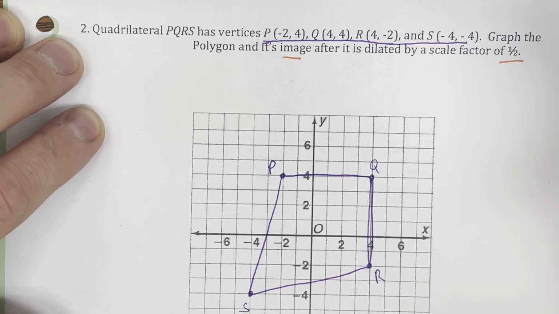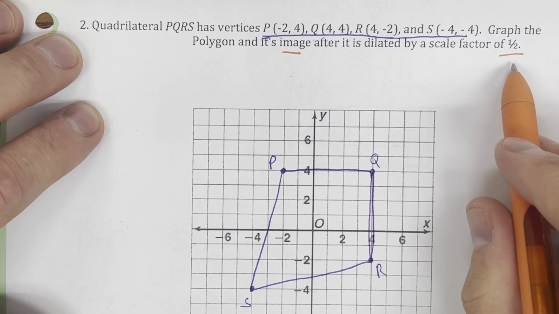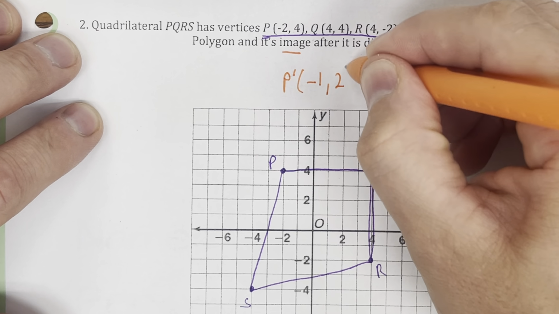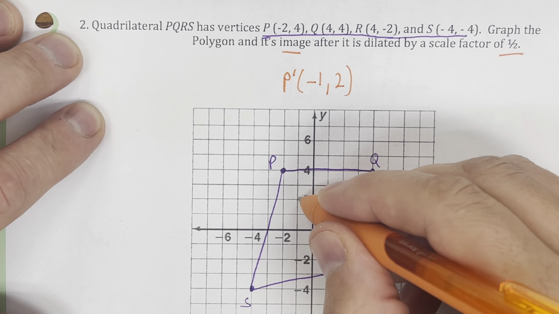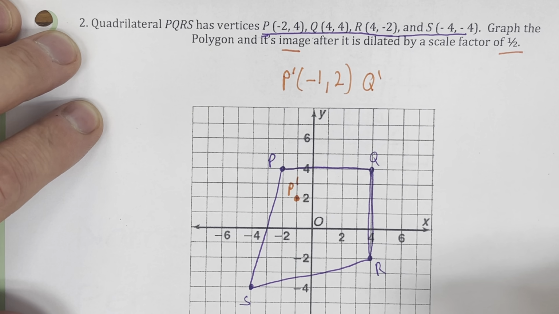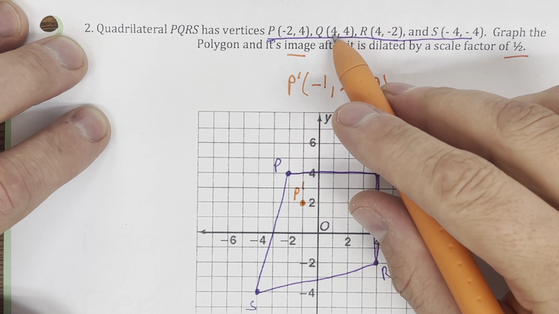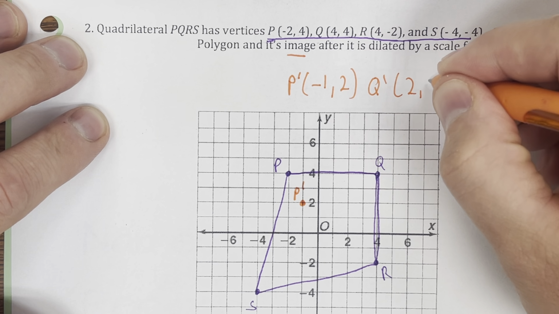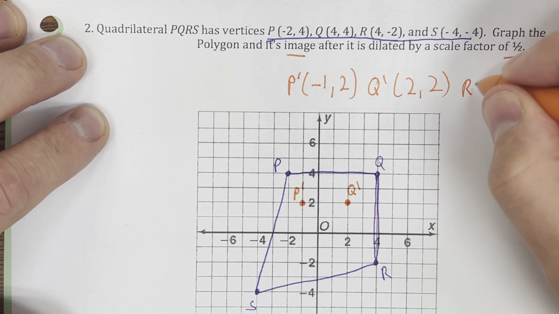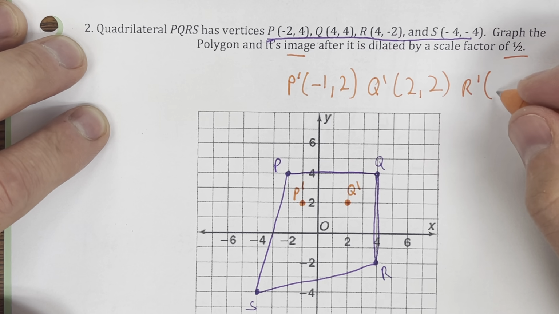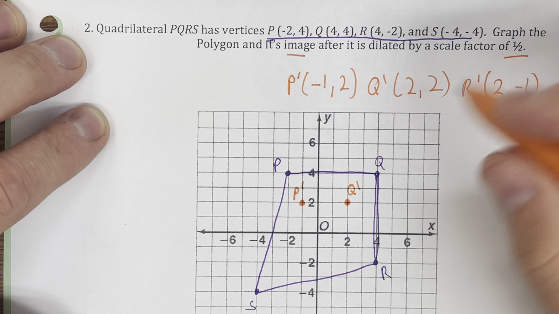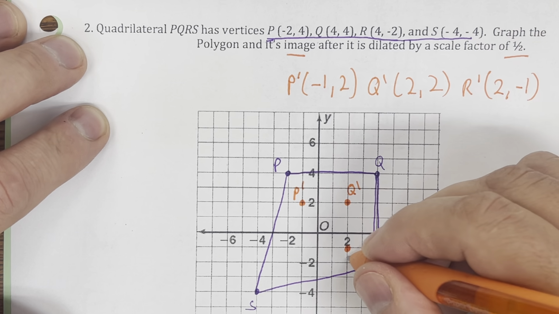And now I need to find my image, so my new shape. So I have to multiply all these points by 1/2. So P prime is (-1, 2), half. So (-1, 2), P prime. Q prime is at, have to multiply by 1/2, so 1/2 of 4 is 2 and 2. So (2, 2). And there's Q prime. R prime is at (2, -1). Take 1/2 of both of those. 1/2 of 4 is 2. 1/2 of -2 is -1. So (2, -1). R prime.